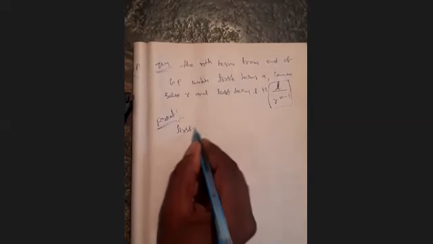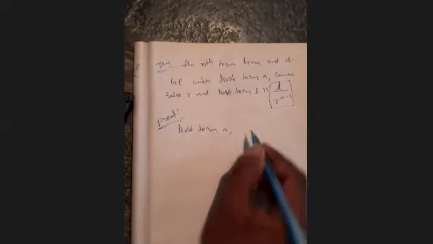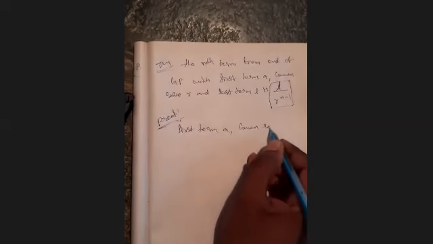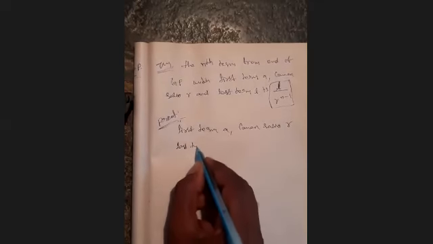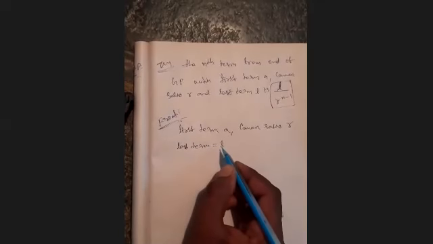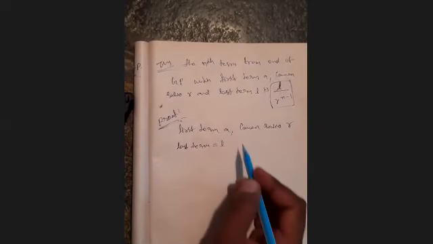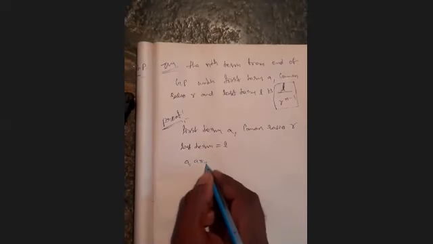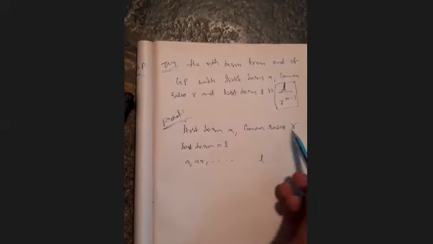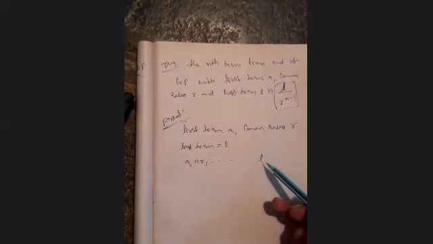The first term is A, the common ratio is R, and the last term is L. Now what is the nth term from the last that is being asked? See here: A, AR, and so on, up to L. The first term is A and common ratio is R, that's why AR square, and so on, up to L.